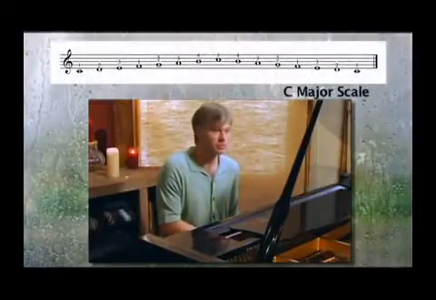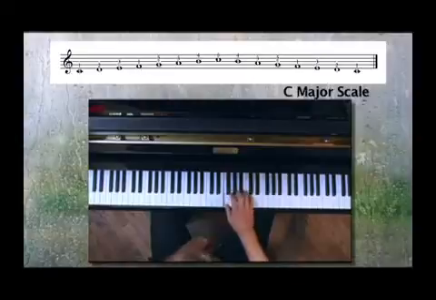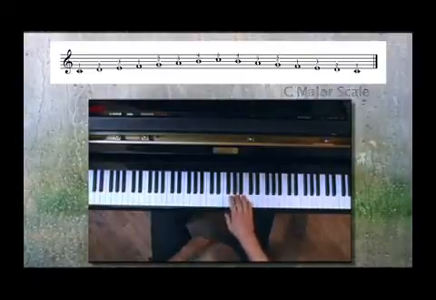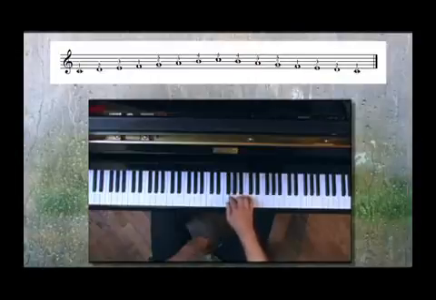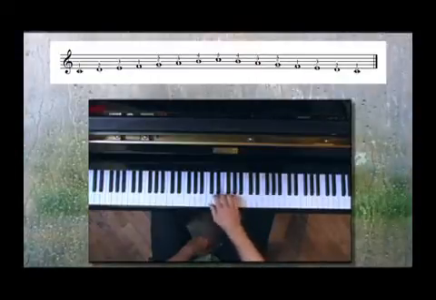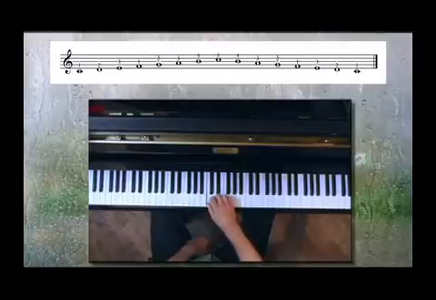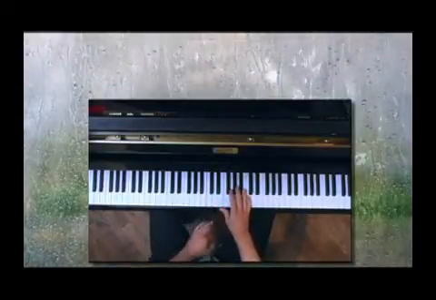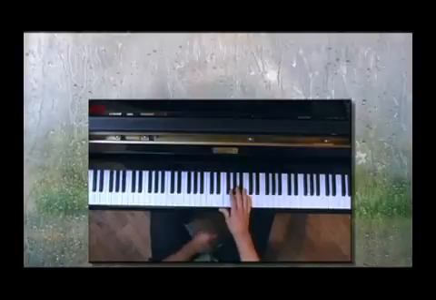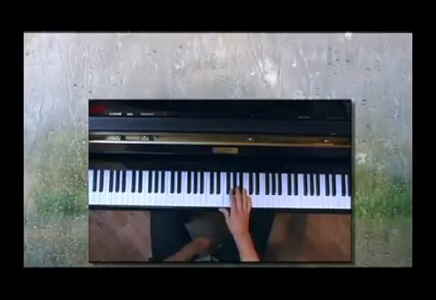So let's read these notes of the C major scale while we slowly play them up and down. 1, 2, 3, 4. Now start at the top of the scale and read the scale going down and then back up. 1, 2, 3, 4.